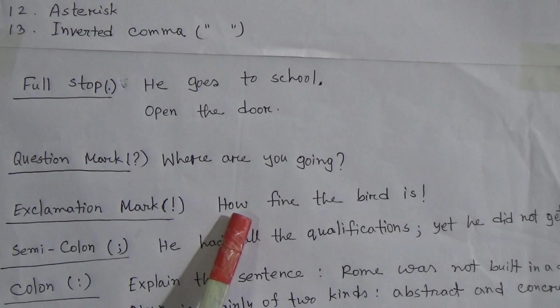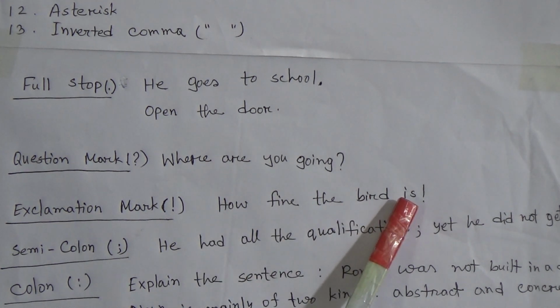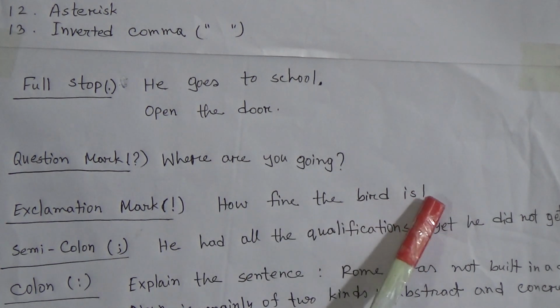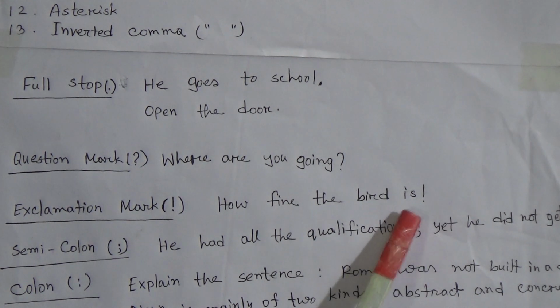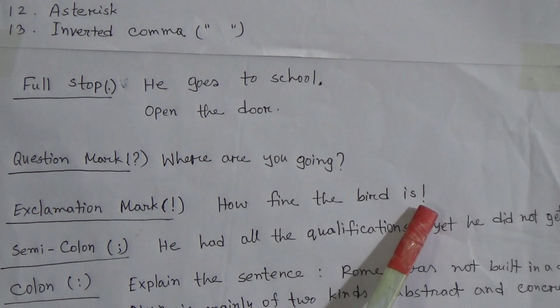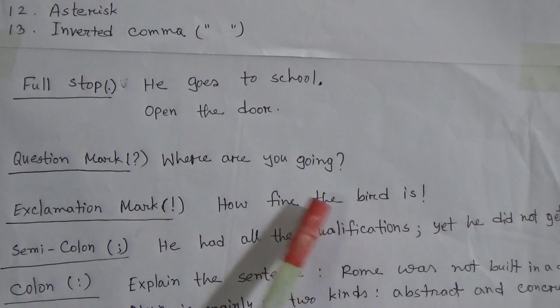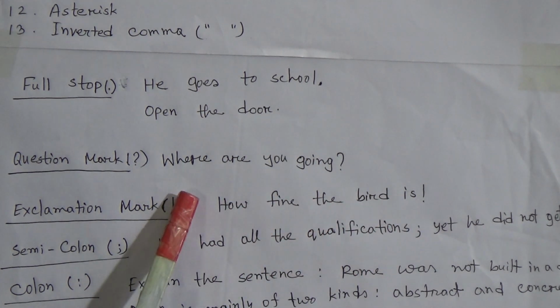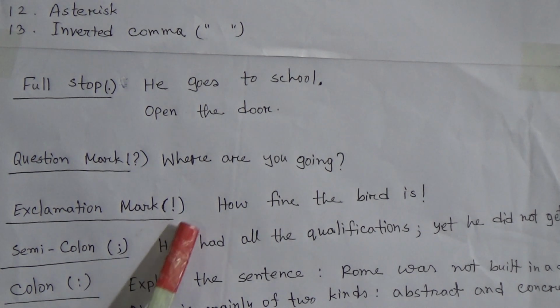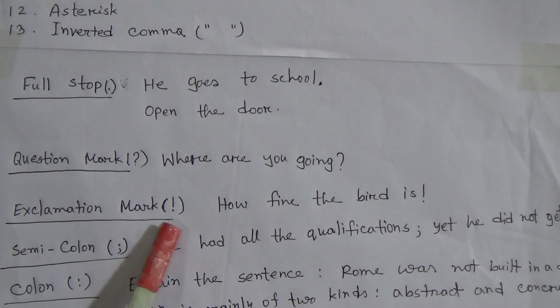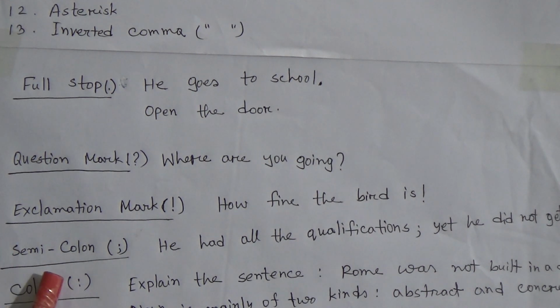For example, how fine the bird is. Look dear students, here I have used this mark, this exclamation mark. Or another example, alas, I am undone. Okay, after the word alas, then we use there what? Exclamation mark.